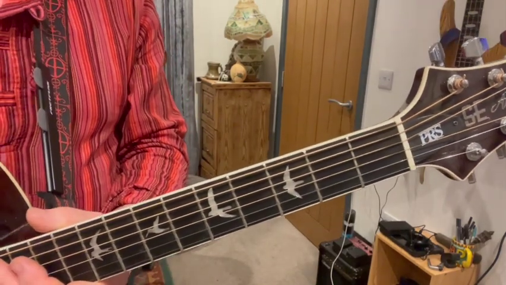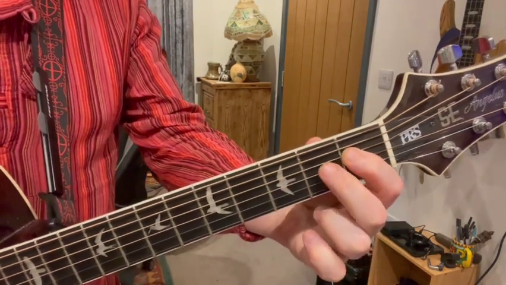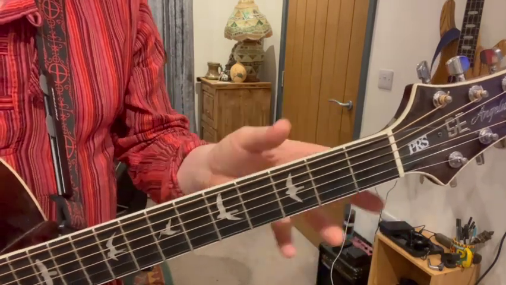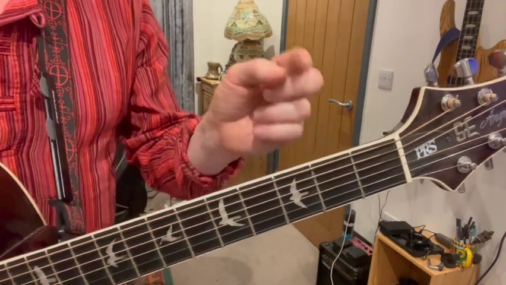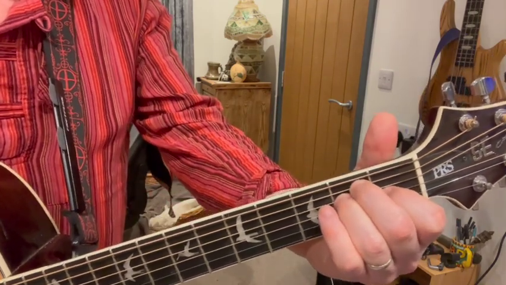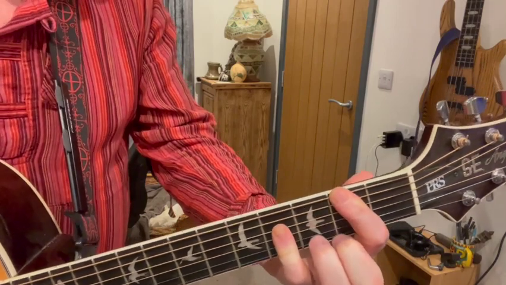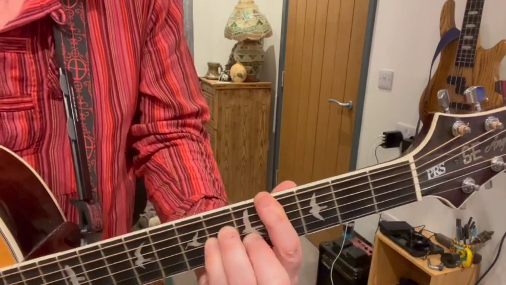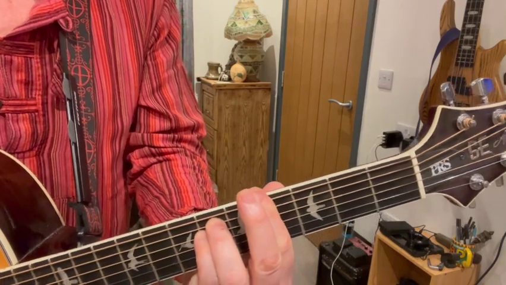The 7 notes in the scale, because the 8th note is the first one. So the 7 chords, and of those 7 chords, 3 of them are major and 3 of them are minor. You want to know that the 1, 4 and 5 are major, and the 6, 2, 3 are minor.